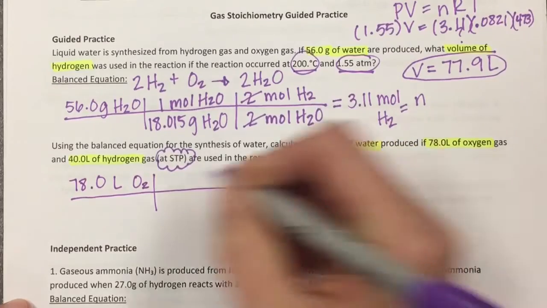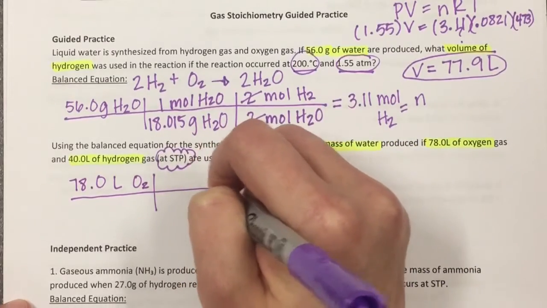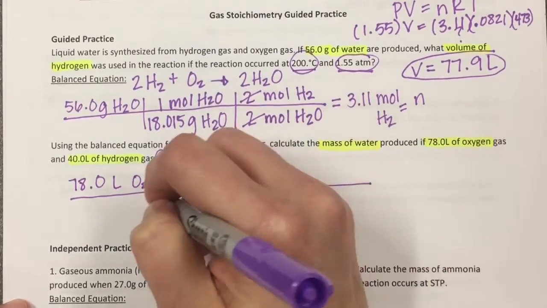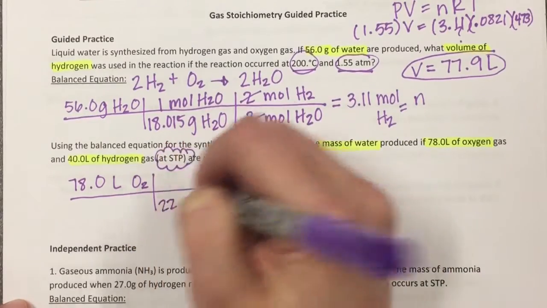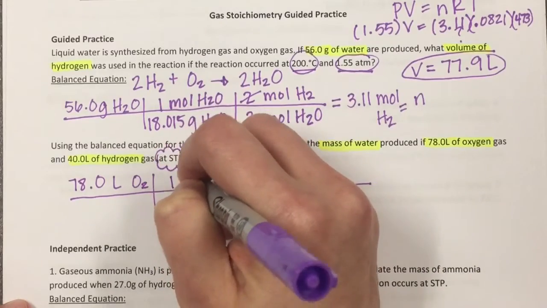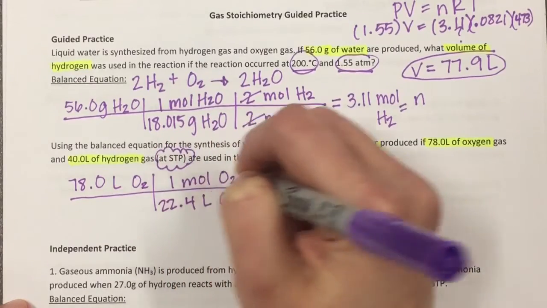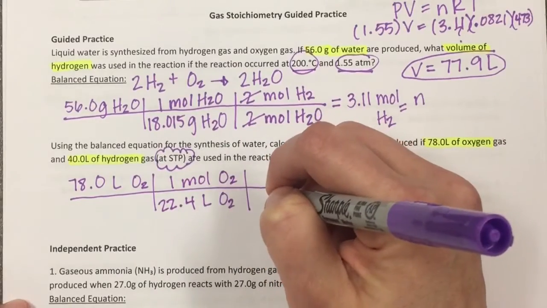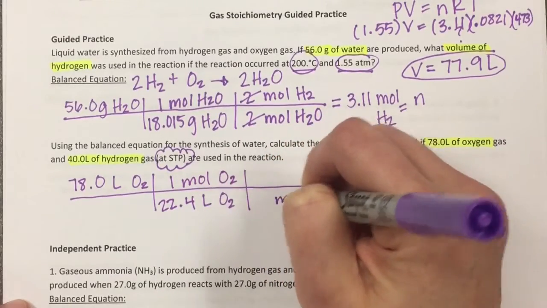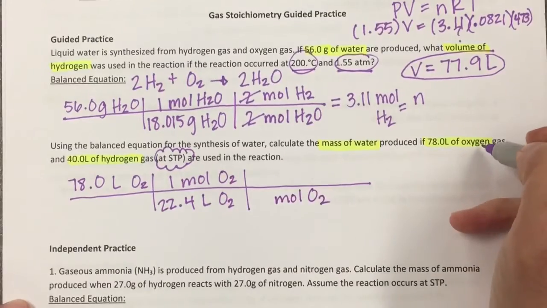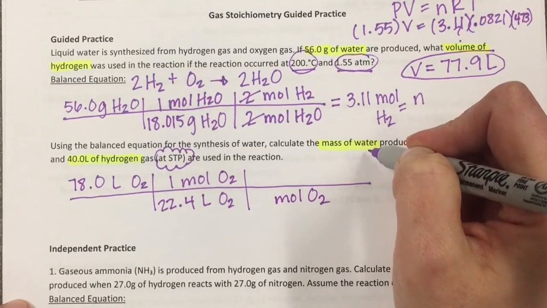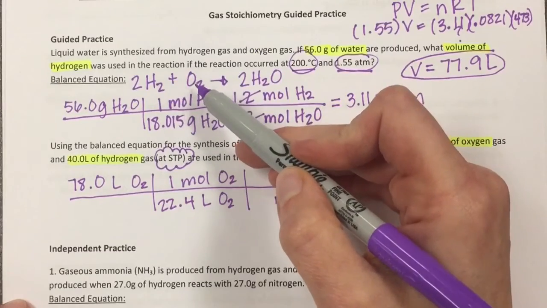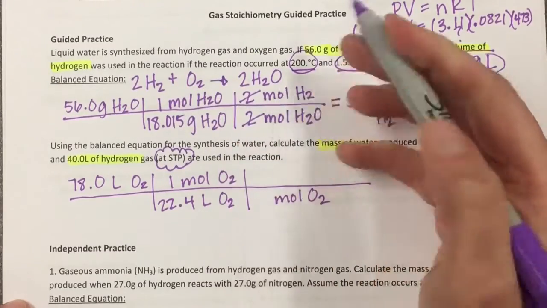Draw my lines and drop my unit. Something about liters has to go here, and that's the new conversion factor. 22.4 liters is 1 mole of oxygen at STP. Then I can draw my line and drop my unit. We have oxygen, but we need to get to water. We're trying to calculate the mass of water. So if I compare those two things, 1 mole of O2 produces 2 moles of water.